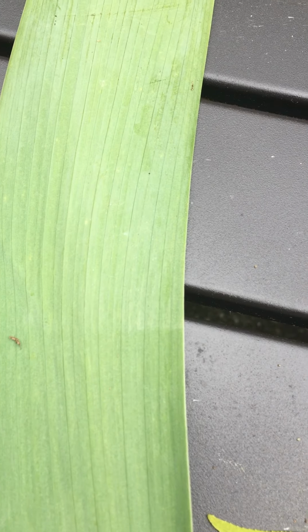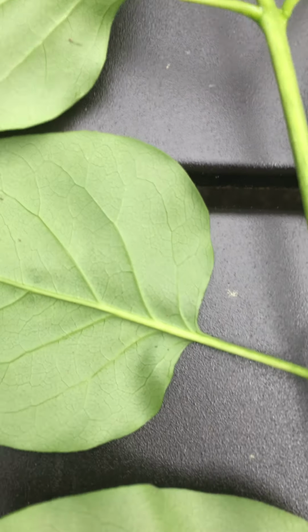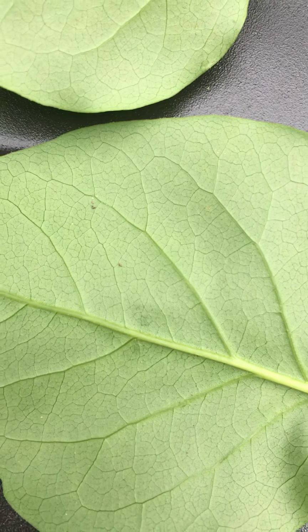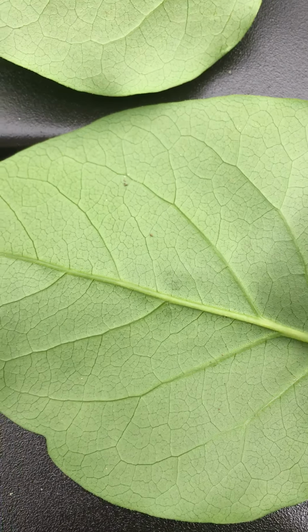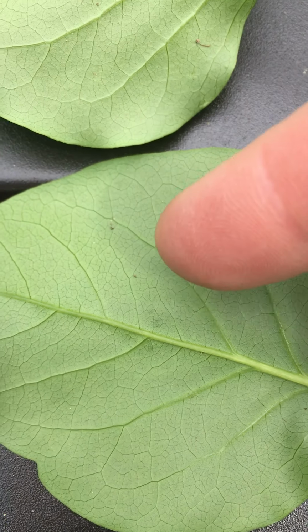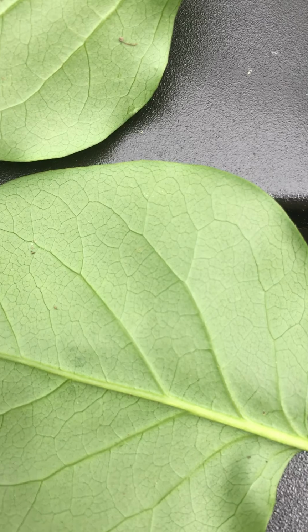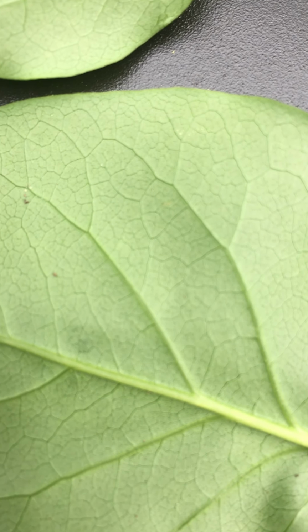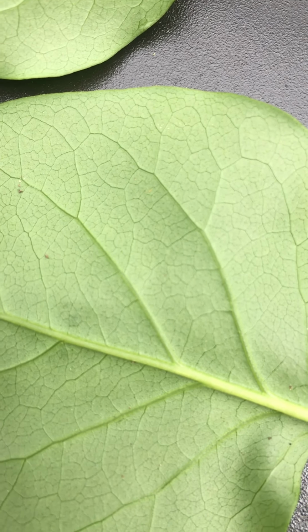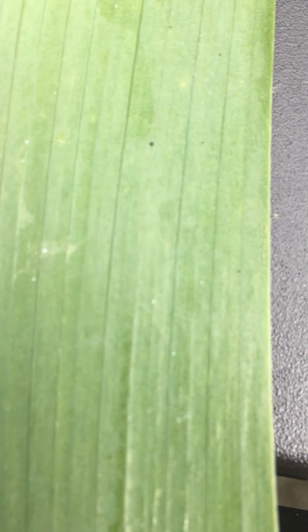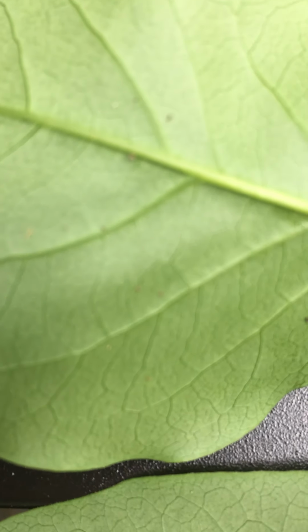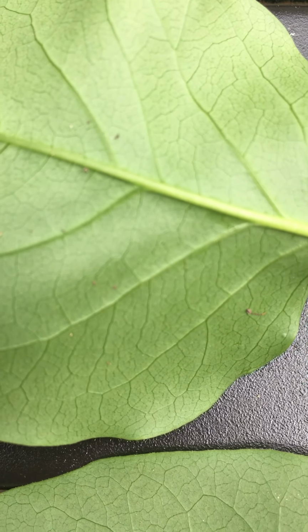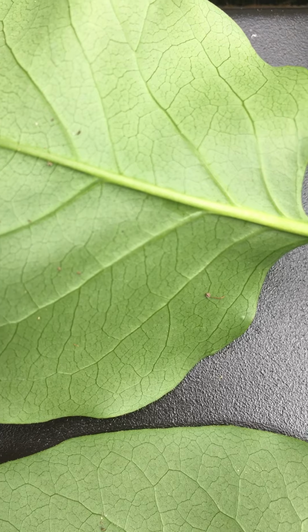Dicots, however, are going to have netted venation. So in this leaf, you can see that there's one main vein that branches, and then it continues branching smaller and smaller branches, forming a network of veins throughout the leaf tissue. So the parallel veins don't do that. They all just run in one direction without that branching. And the netted veins in a eudicot, you can see, form that network.